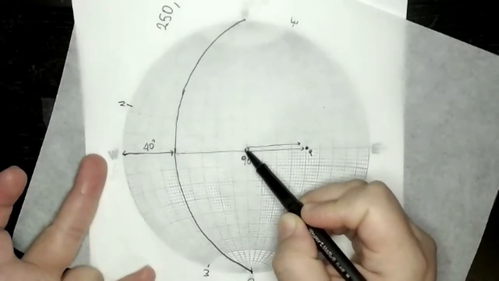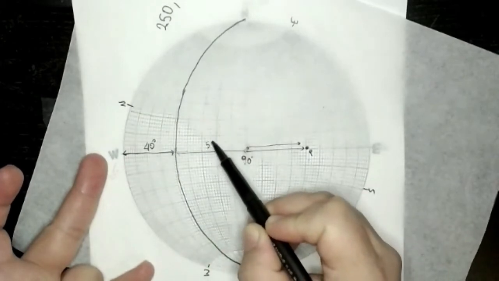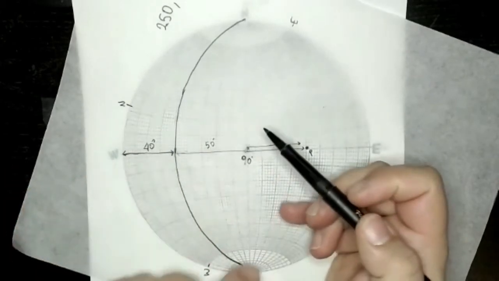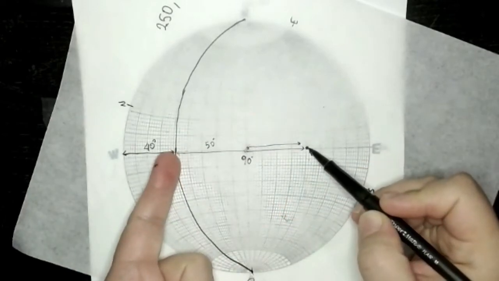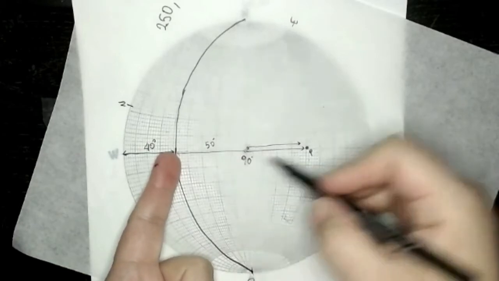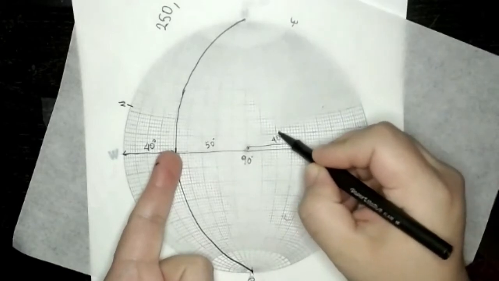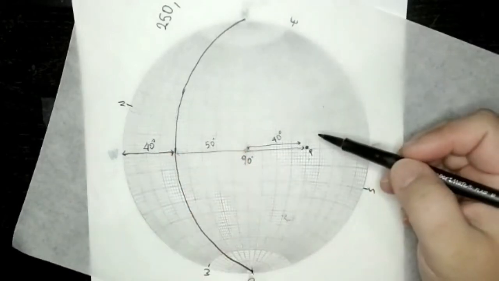So between this point and great circle, what's left, it's 50 degrees. And from great circle to the pole, which is 90 degrees away from the plane, we also have 90 degrees, right? Because of that, what's left between center and pole, it is 40 degrees.